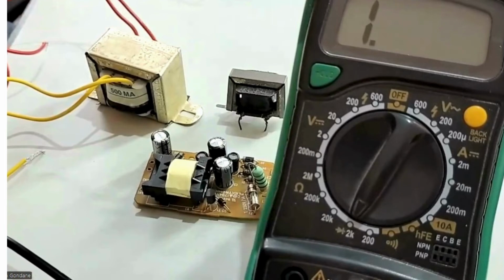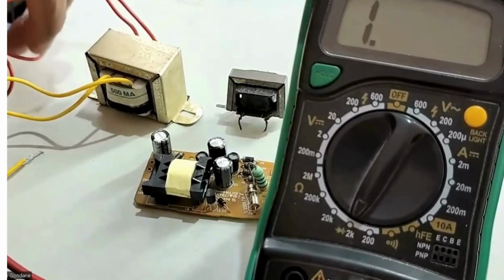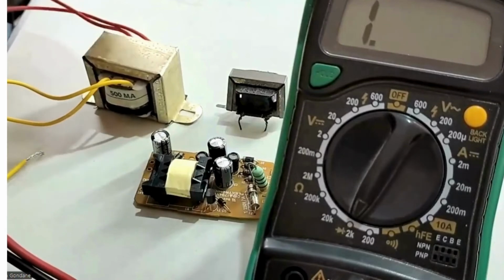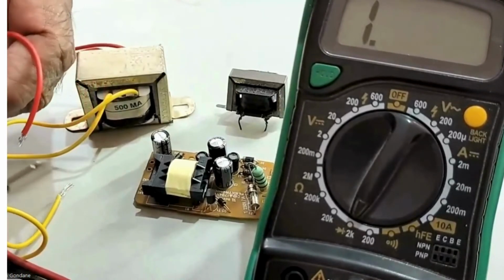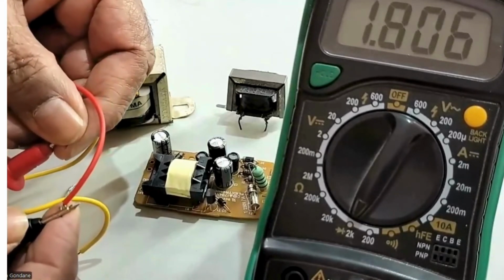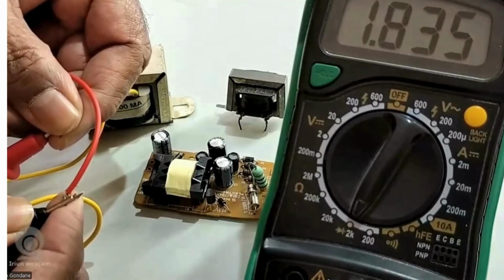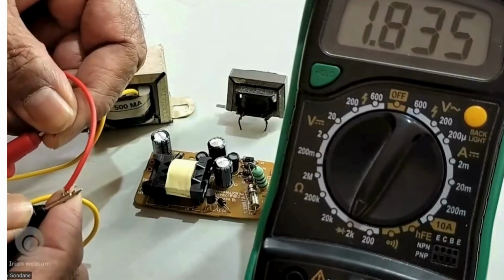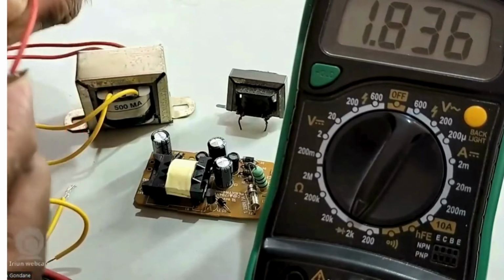Now I will take these 2 probes and check these 2 red wires, one probe on one red wire and the black probe on the other. What is the value I have got? 1.835, that is 1835 ohms.